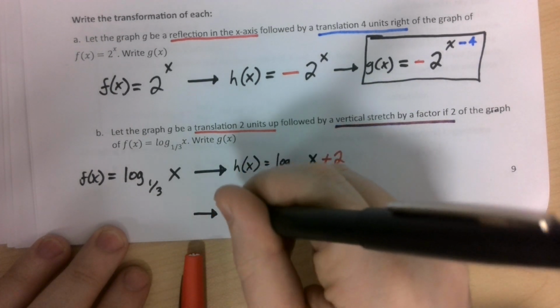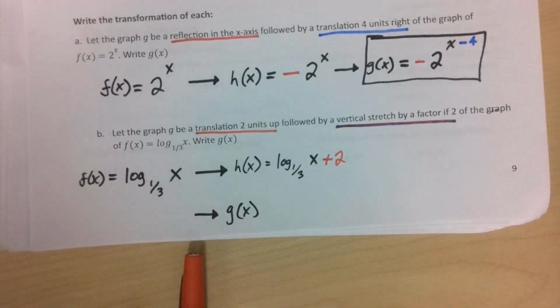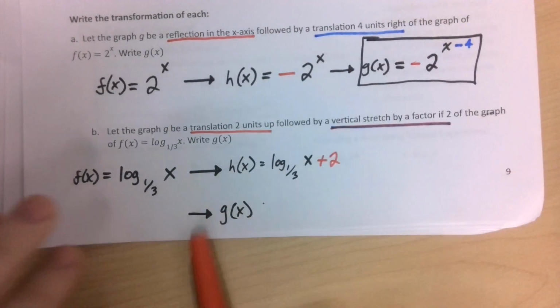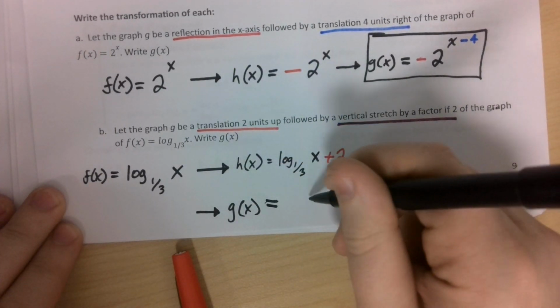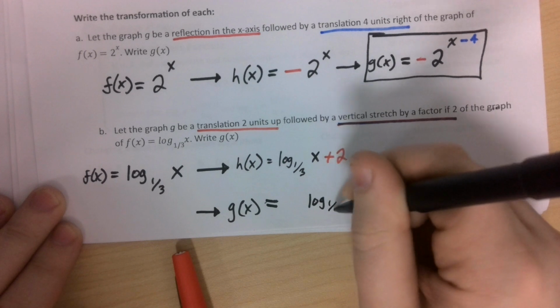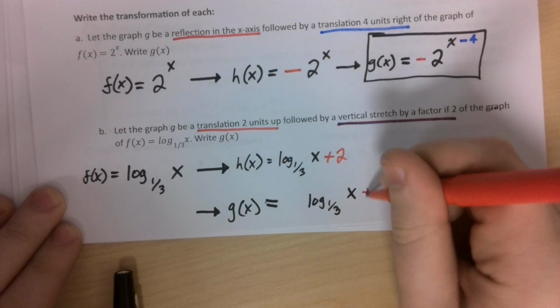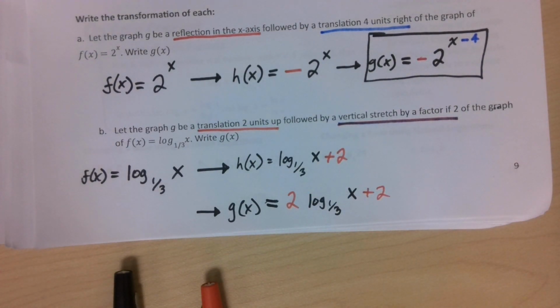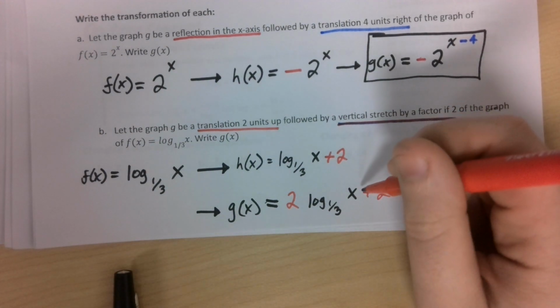To change h of x into g of x, we not only add 2, but we also want to vertical stretch by a factor of 2. Vertical stretching means that we're going to multiply the entire thing by 2. So if we have our log base 1/3 of x plus 2, let me ask you, would this be the correct answer? This would not quite be the correct answer.